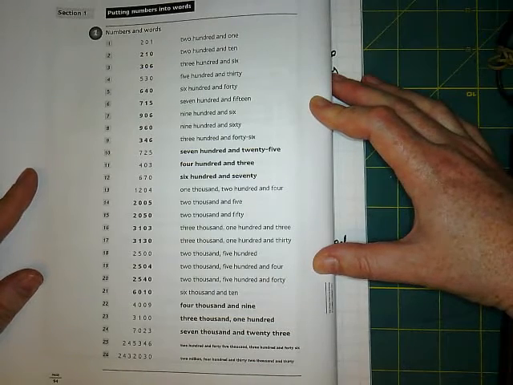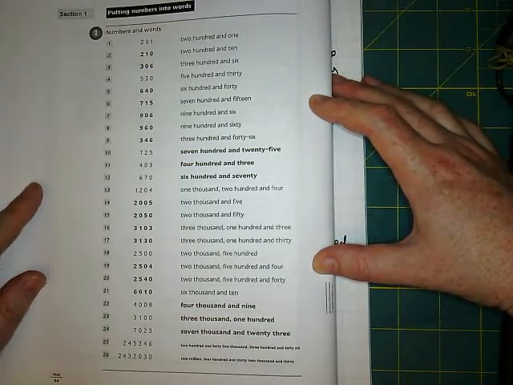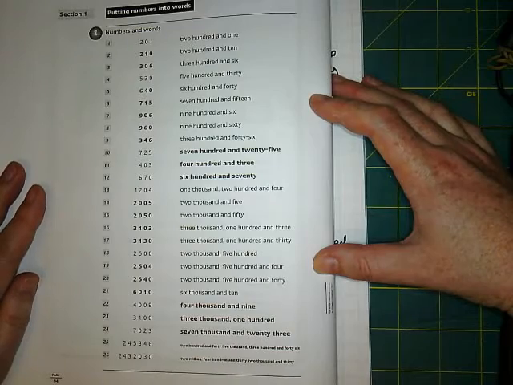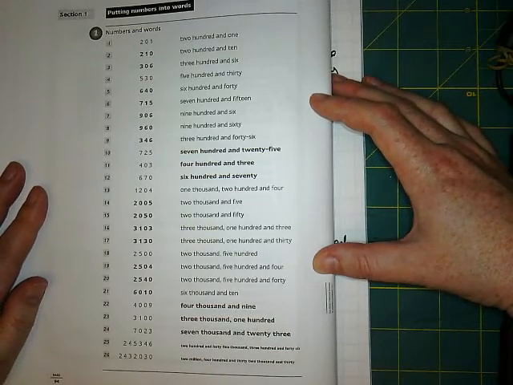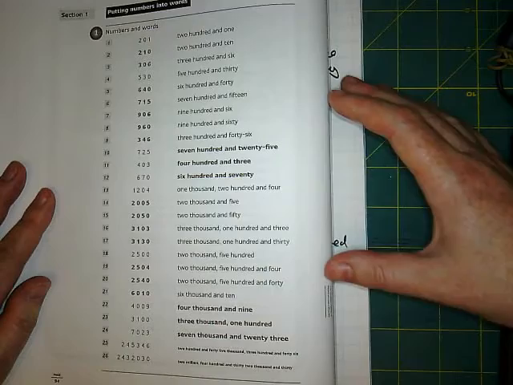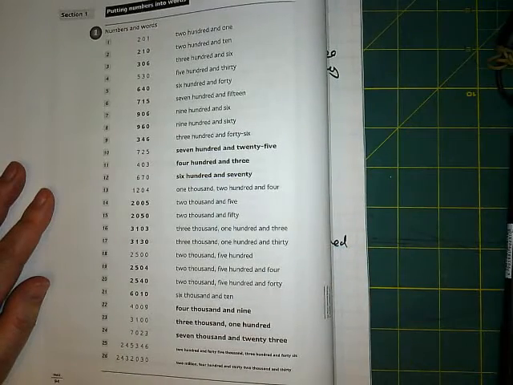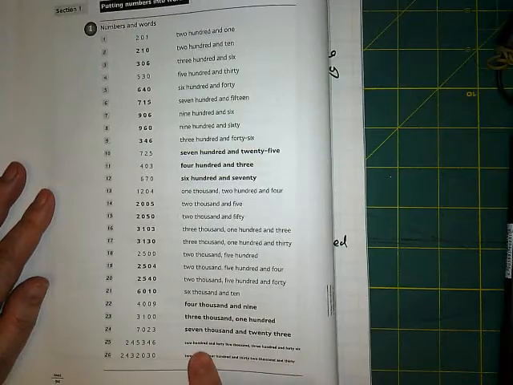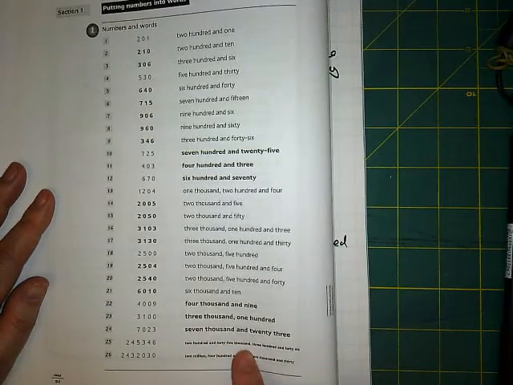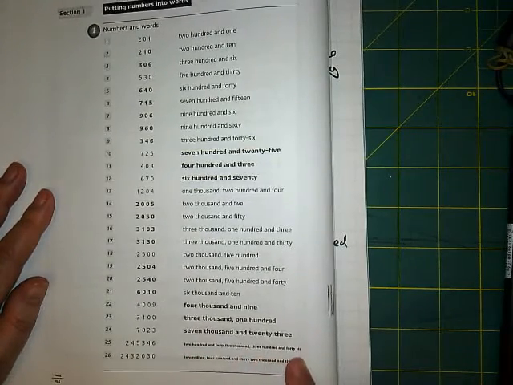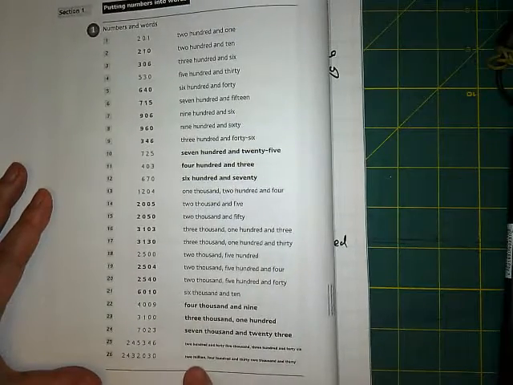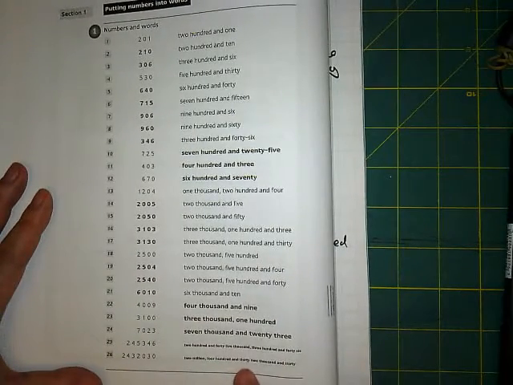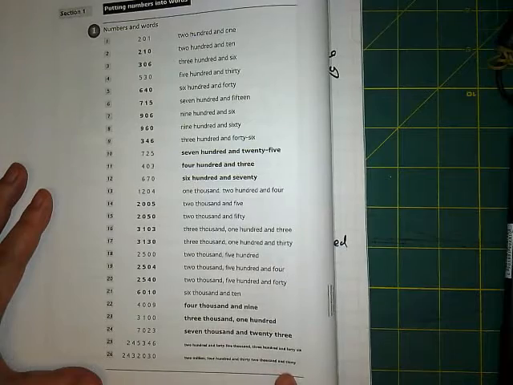Okay, check your answers for the main section. As always, use a different coloured pen and write down any corrections that you need to. The bottom ones are a bit small. It says 245,346, 2,432,030.